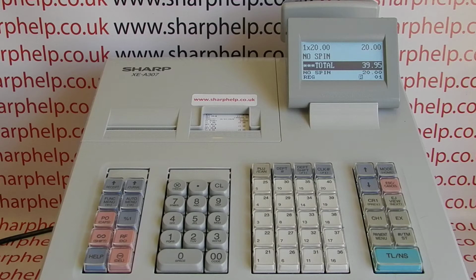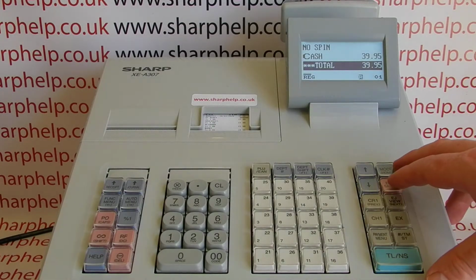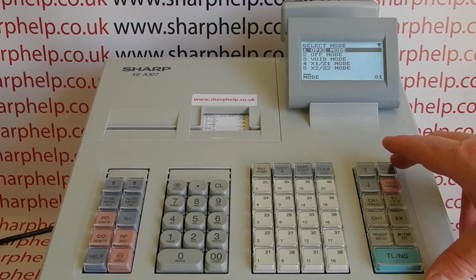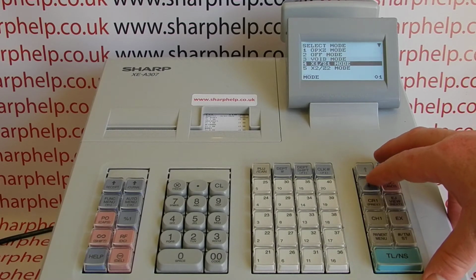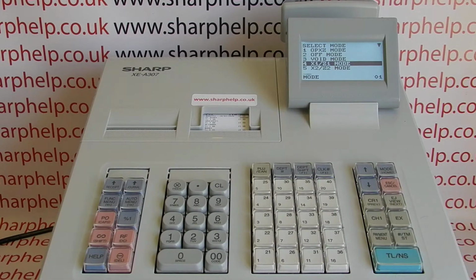So first of all, let's cash off that sale, because that'll give us a few more PLUs to look at on our report. Now all the reporting for the modern Sharps is done under this button here, the mode key, and then you have 2 modes which are report modes. You have X1Z1 and you have X2Z2. We'll look at X2Z2 later, but effectively they are periodic reporting, so weekly, monthly, quarterly, but we'll look at that in more detail later in the video. So the first bit we'll look at is X and Z1 mode.